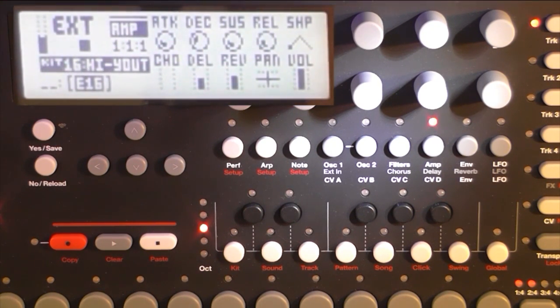Luckily, the newer OS versions have tons of storage, so you can just save it as a new sound. It's a bit of a compromise with the Analog 4. It's not like some other synths that have multi-timbral effects.